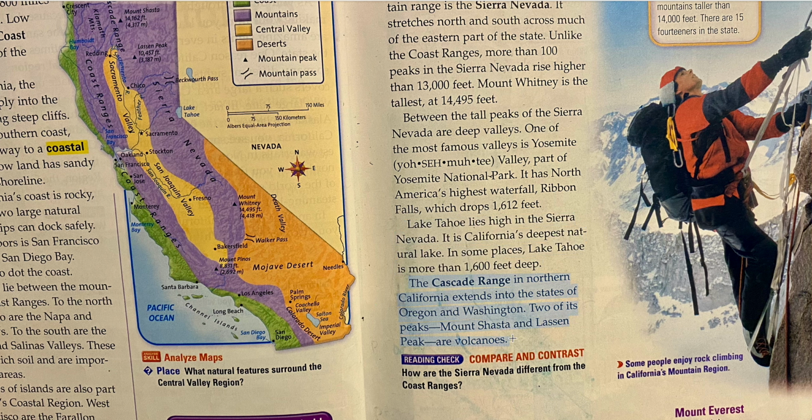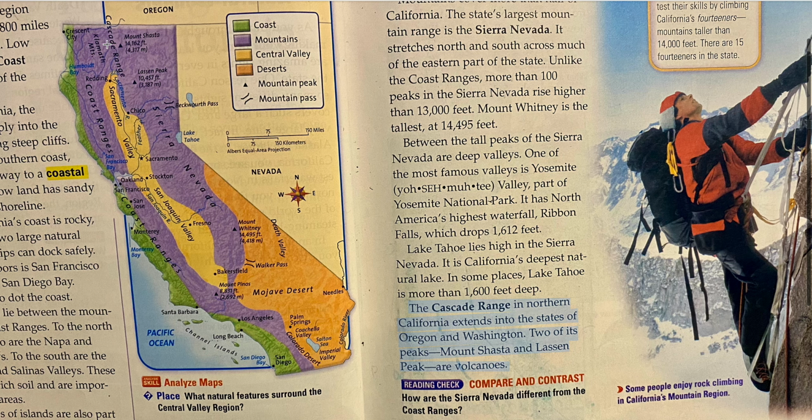The Cascade Range up here extends into the states of Oregon up here and Washington, which is north of Oregon. Two of its peaks, Mount Shasta and Lassen Peak, are volcanoes. So I believe that those are still active volcanoes that could erupt.